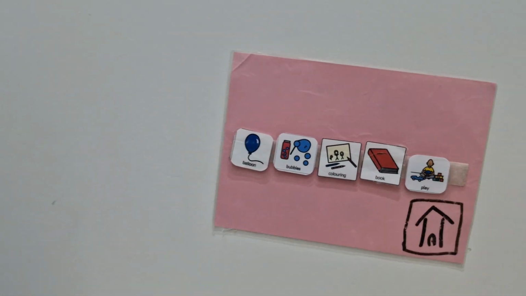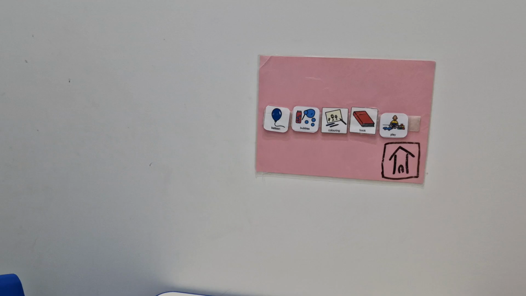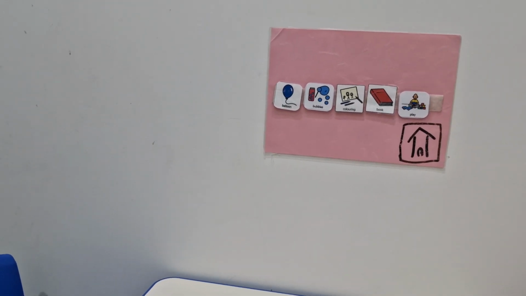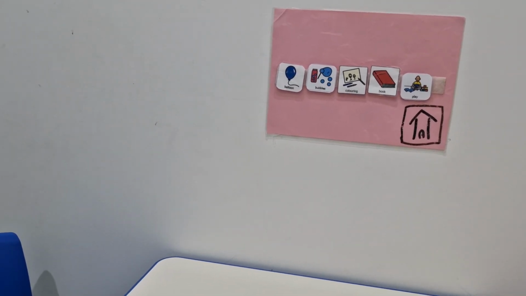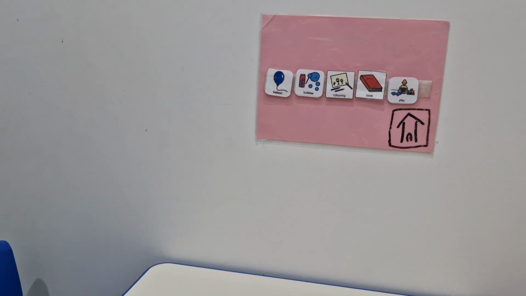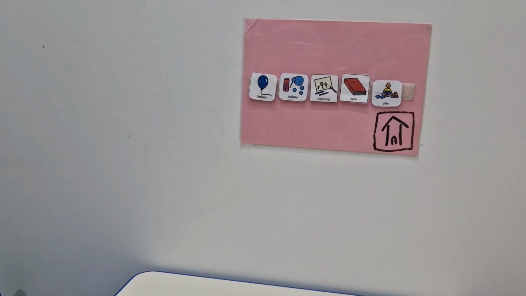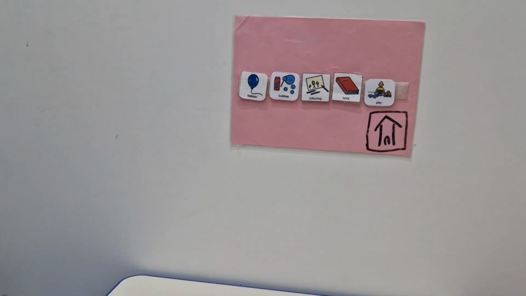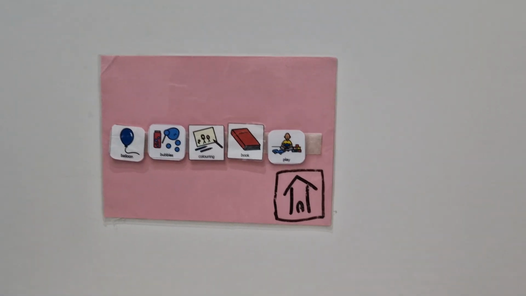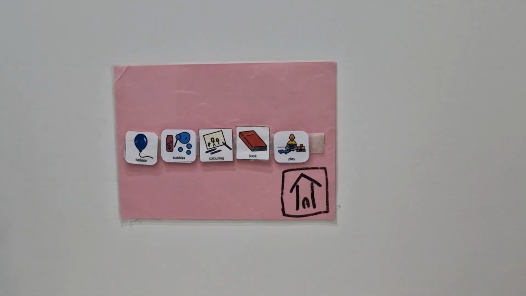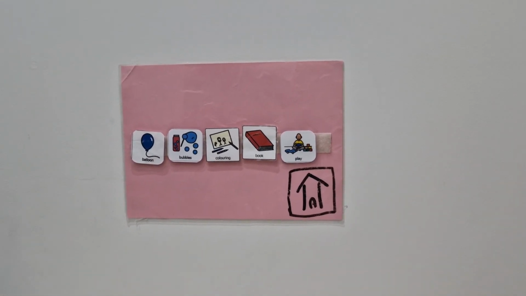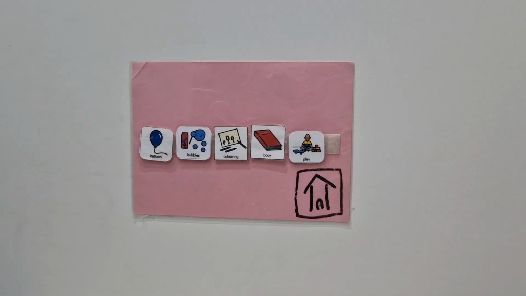Sometimes they'll choose a few activities and then they'll point to the other cards and say, I don't want to do these. Or they'll indicate in some other way, I don't want to do these. And that's a really valid thing for them to tell us, and that's really important for us to know. So where we can, we honour that and say, okay, that's fine, you don't have to do that.